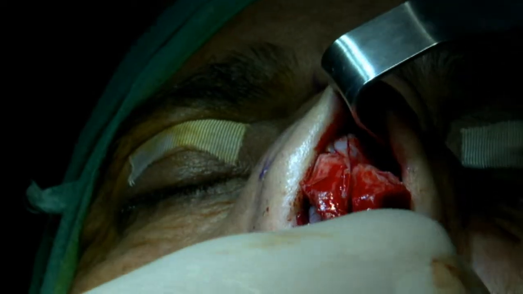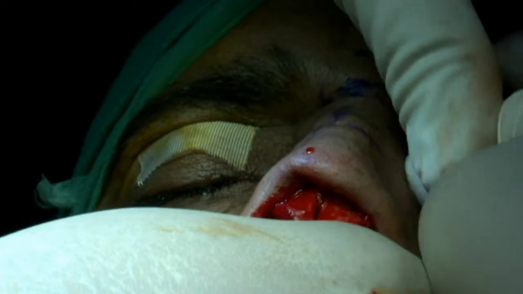Okay. This is my osteotome. Now tap tap. I am just on the middle part. Tap tap. Now you feel something. You feel the guarding end. Feel or not? Not this one. This one.